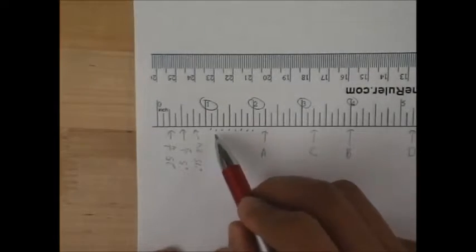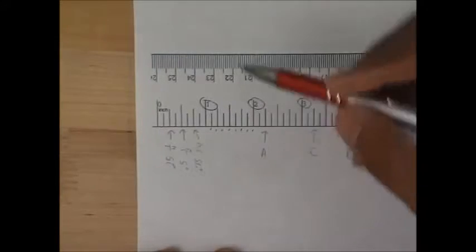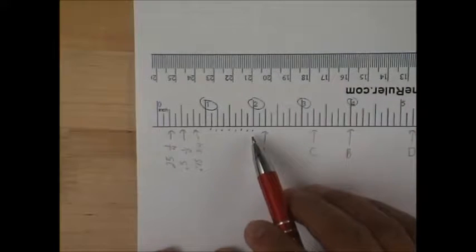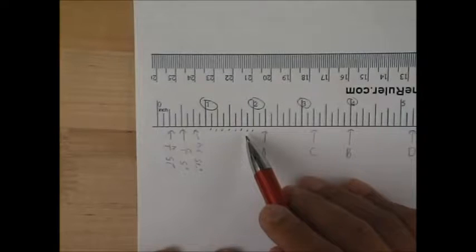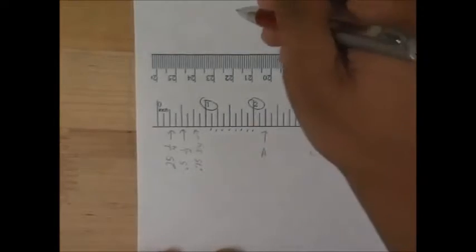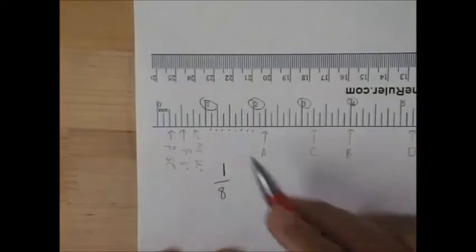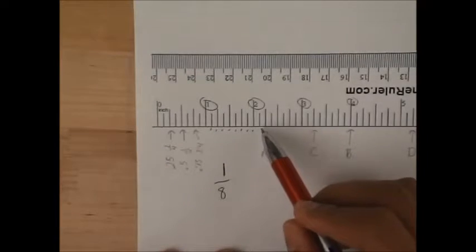So there's 8 of these little lines until I get to the 2 inches. So between 1 and 2, there are 8 of these little lines. So that means each one of those lines is going to be 1/8 of an inch. Okay? So each one of these lines is 1/8 of an inch.